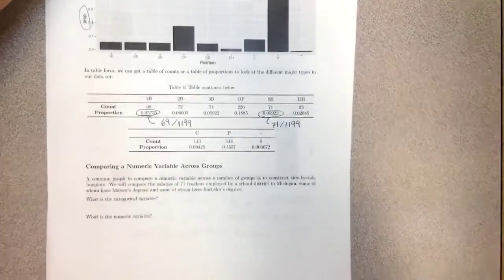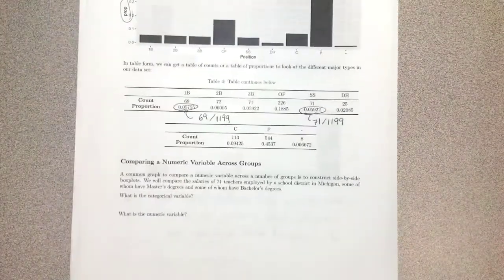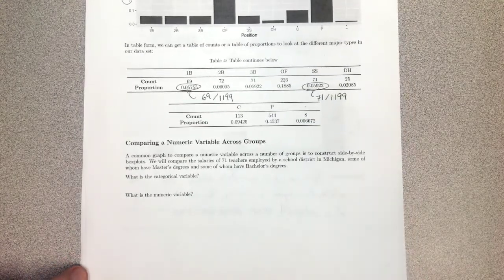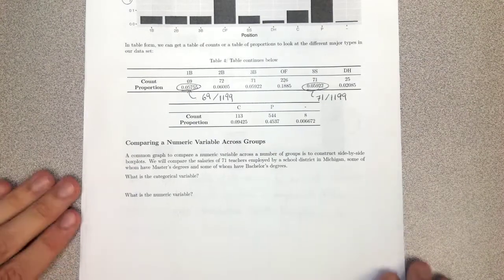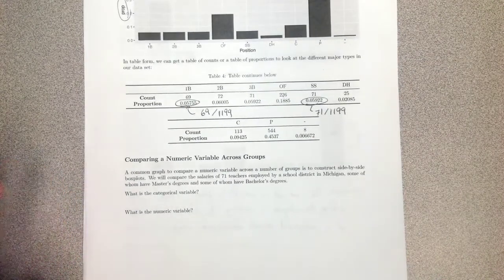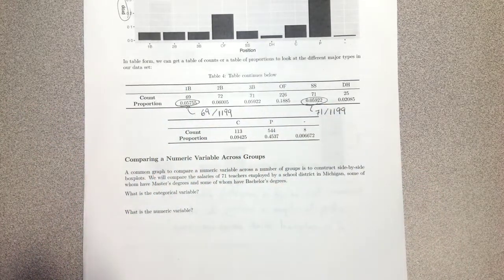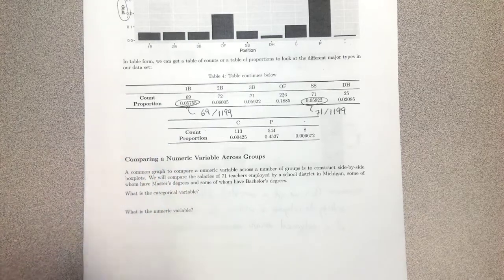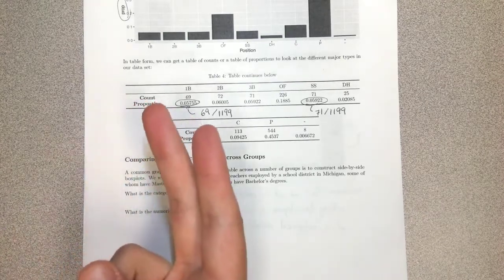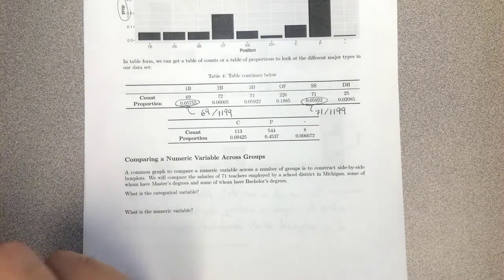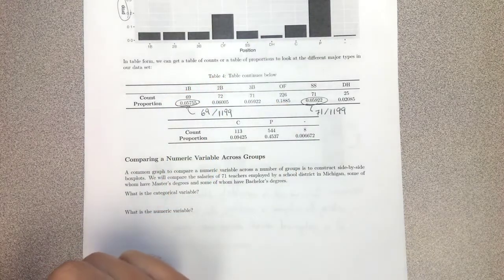Hey everyone, so we are jumping back a little bit to finish off this data exploration handout. I'm at the bottom of page 10 of our note packet. As a super brief reminder about where we are, we've talked about exploring a single numeric variable, a single categorical variable, and the relationship or association between two categorical variables.